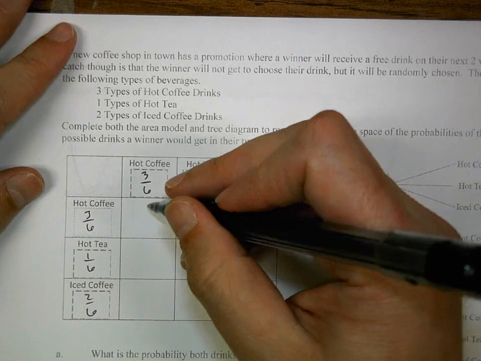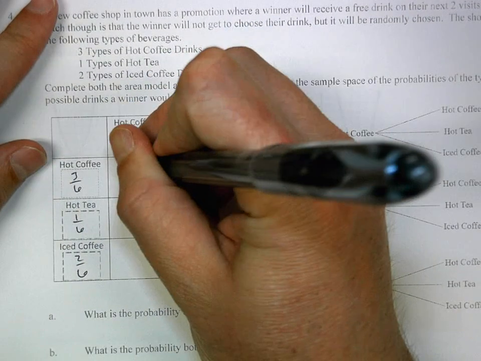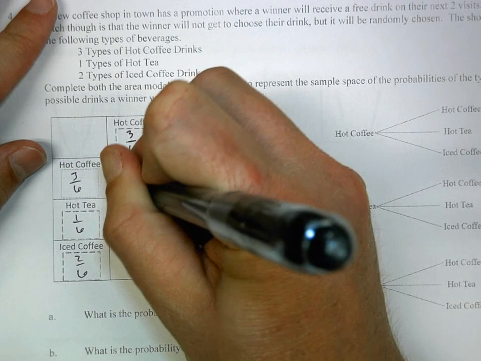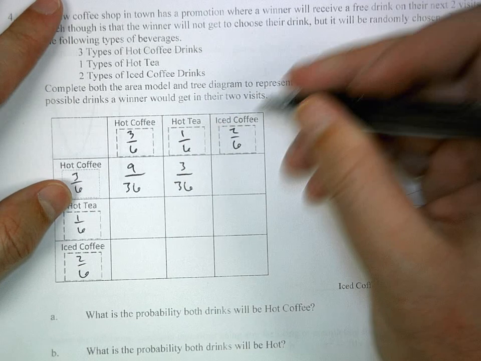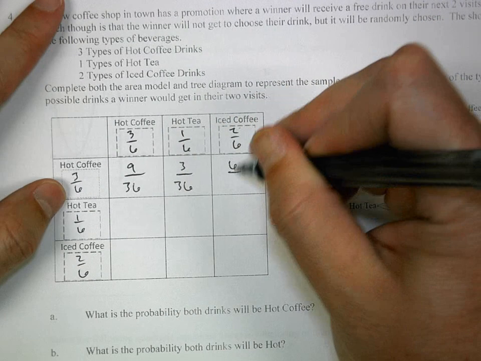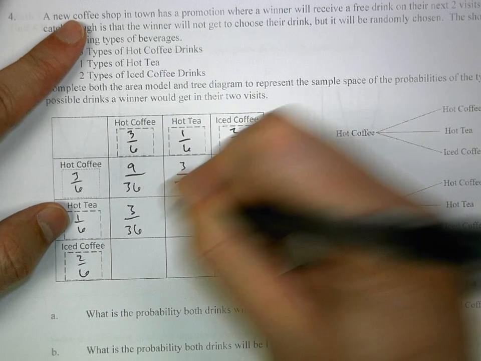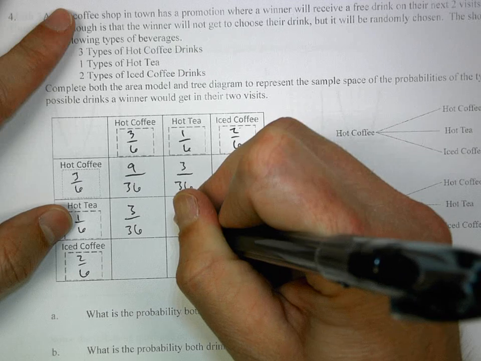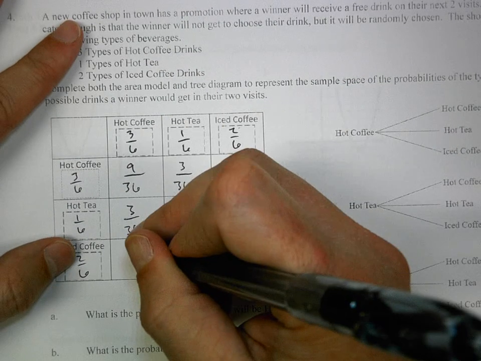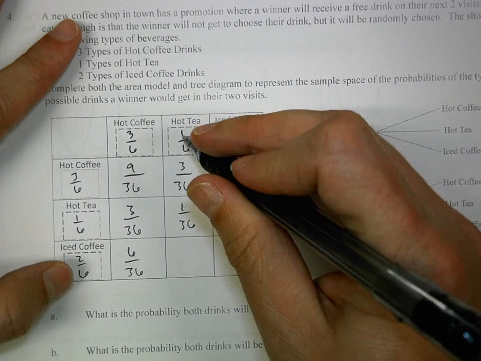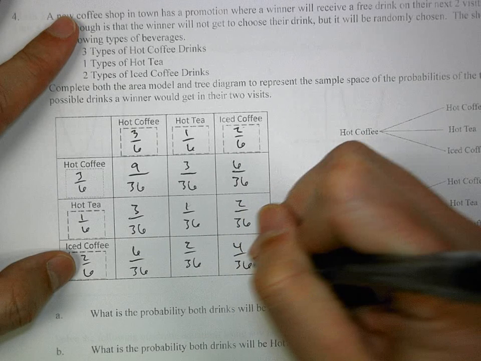So we multiply these together, and remember when you multiply fractions, you multiply straight across. So 3 times 3 would give you 9, 6 times 6 is 36. 3 times 1 would give us 3, 6 times 6 is 36. 3 times 2 is 6 over 36. 3 times 1 is 3 over 36. 1 times 1 is 1 over 36. 2 times 1 is 2 out of 36. 3 times 2 would be 6 out of 36. 1 times 2 is 2 out of 36. And 2 times 2 is 4 out of 36.